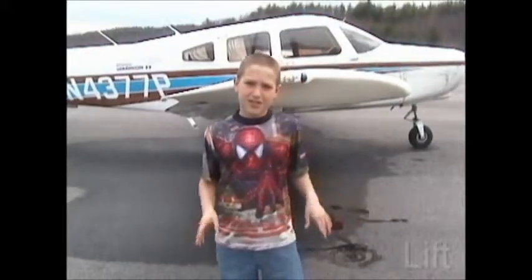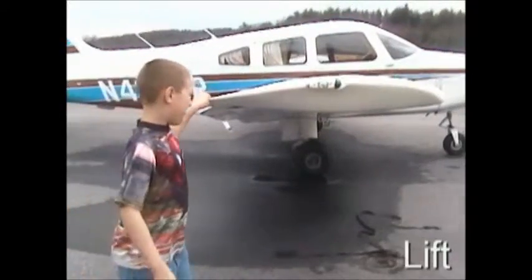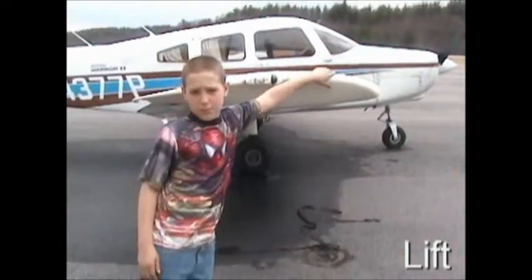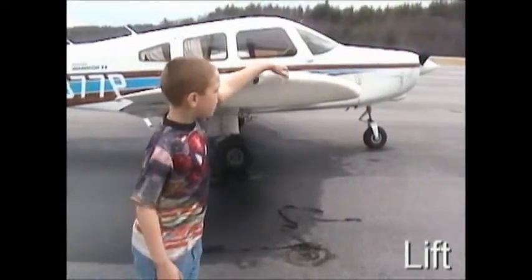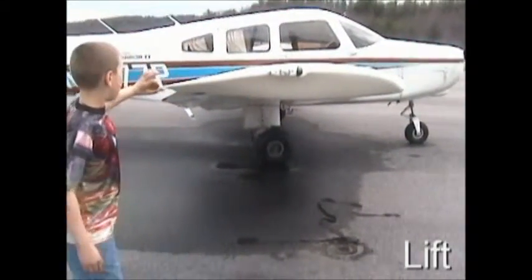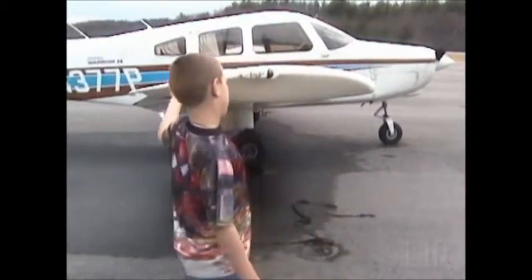The most important force in a plane is wind. See the wing right here? It's big. It's a further distance on the top than the bottom because you see the bump? It's called the camber. The molecules are more spread out on the top, which creates less pressure on the top.